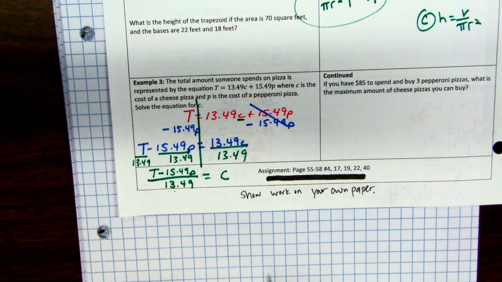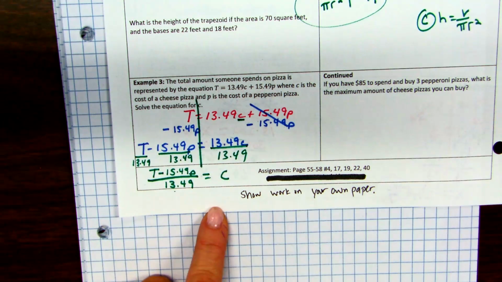And that's it. That's the end. Okay, we got C by itself. Right? These are tough. We're going to keep practicing them.